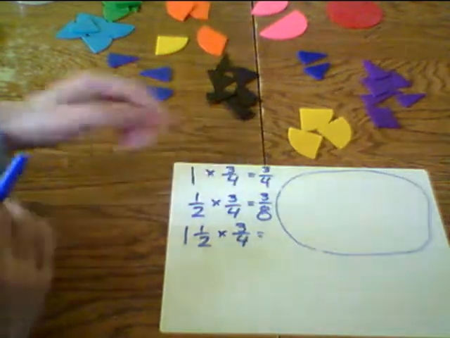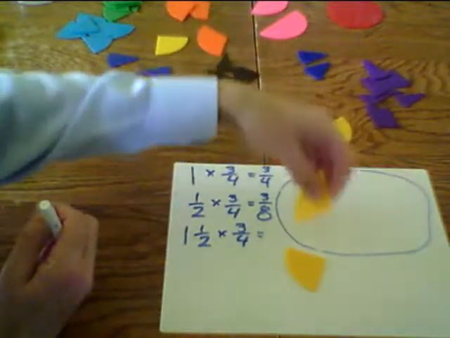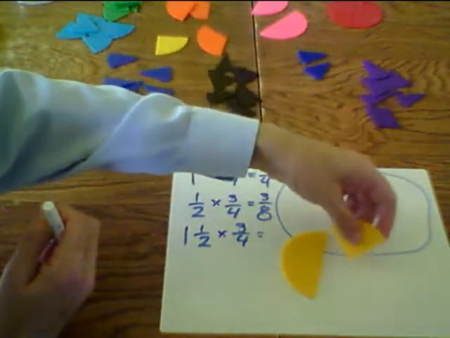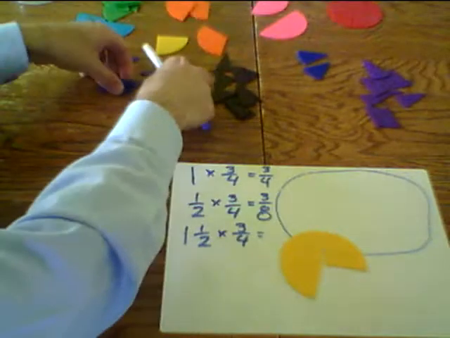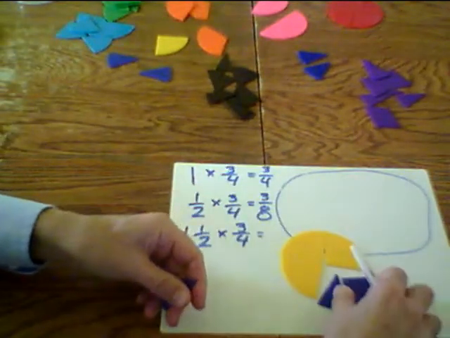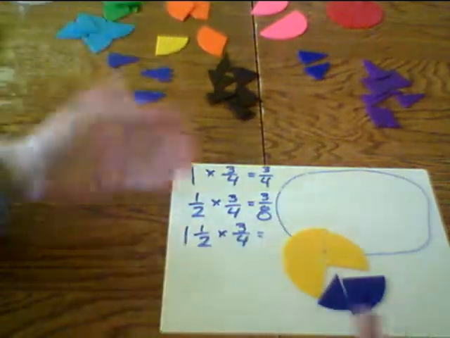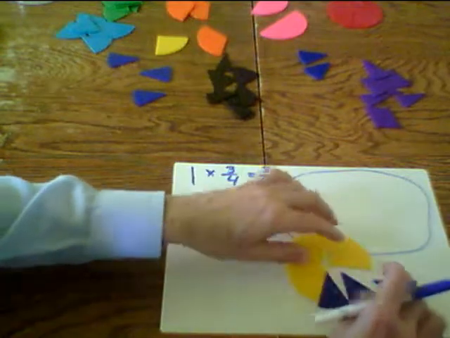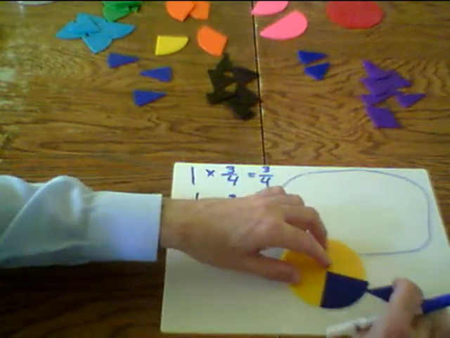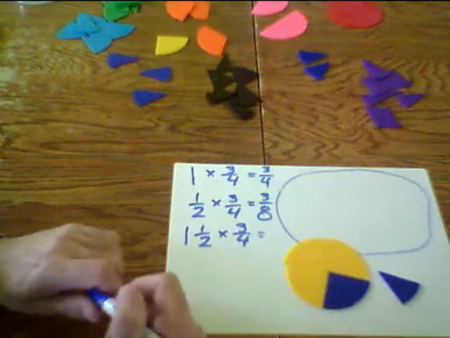Well, 3/4 and 3/8. And so they could say, okay, well, you'd have, again, they might use a picture, they might use manipulatives. That's what they've eaten. They've eaten 3/4 and 3/8. So altogether, how much have I eaten?